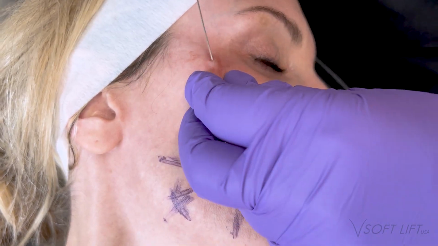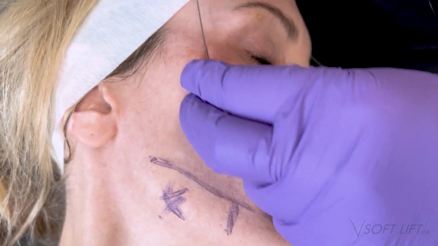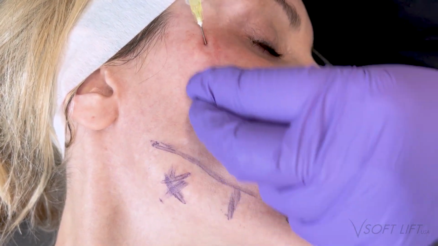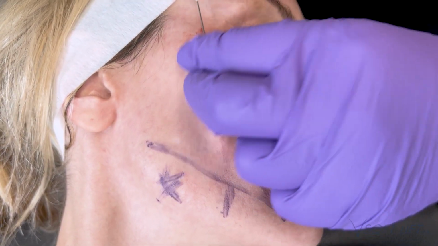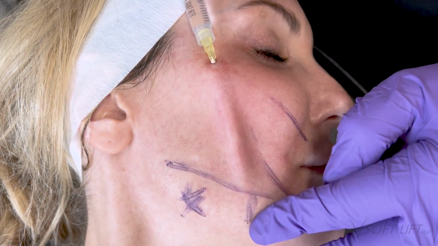So here's the numbing of our last vector. Depth is incredibly important. As you can see, a couple of times I've sort of pulled back and readjusted. I like to make sure that my depth is perfect with my cannula, because if I'm creating a path for my thread and the path is wrong, then the thread is going to go into the wrong plane as well.